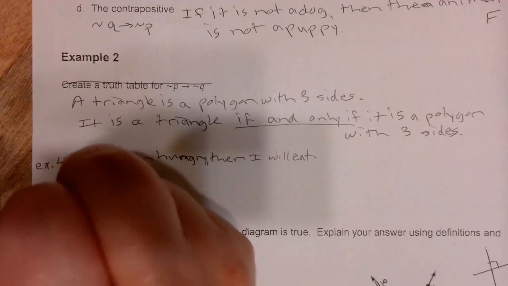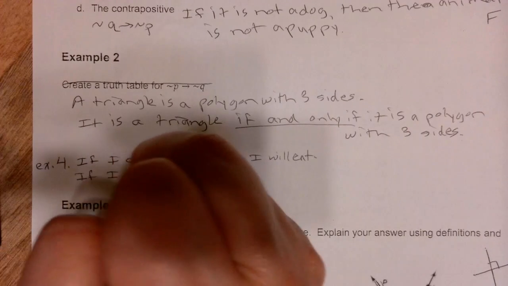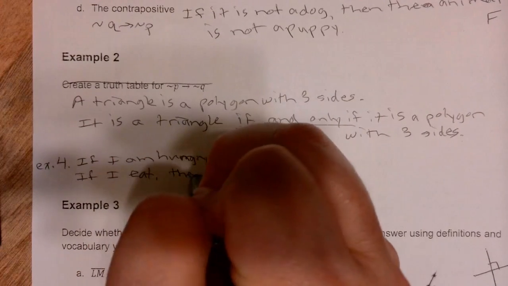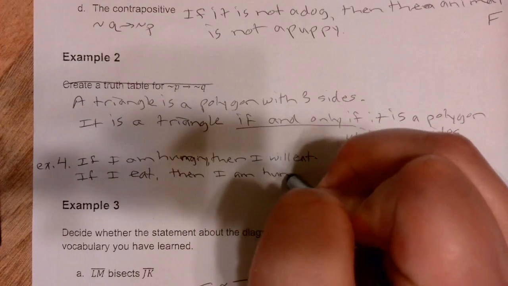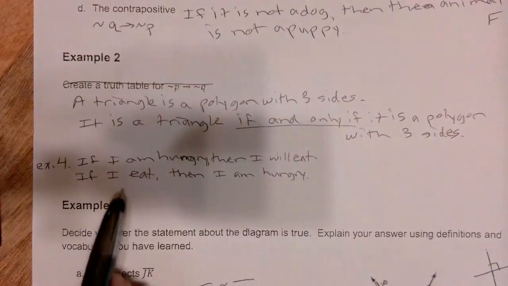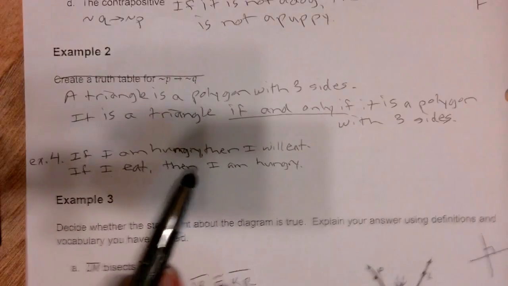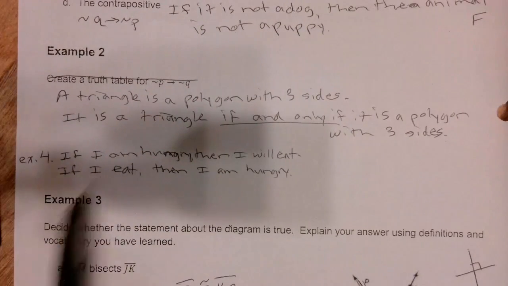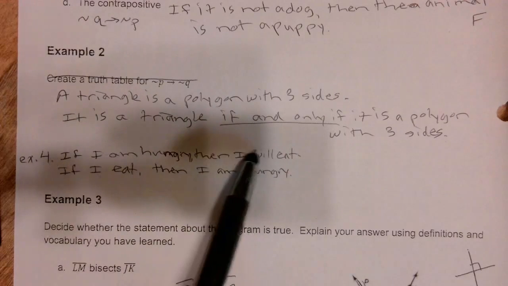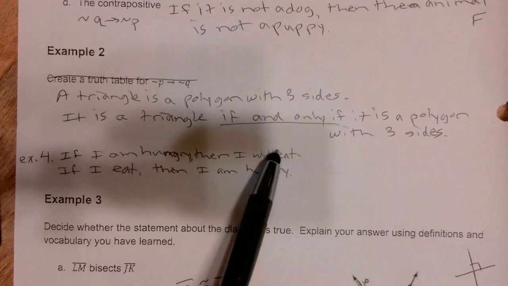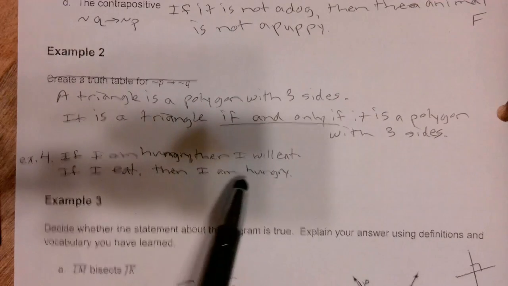If I eat, then I am hungry. That is, if I am eating, then I am hungry. If I am hungry, then I will eat. It goes both ways. The hunger causes me to eat, but I am eating because I am hungry.